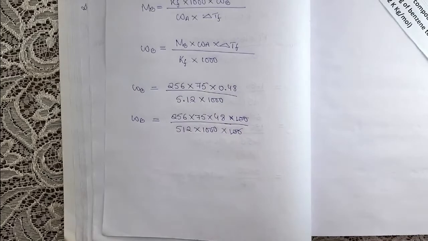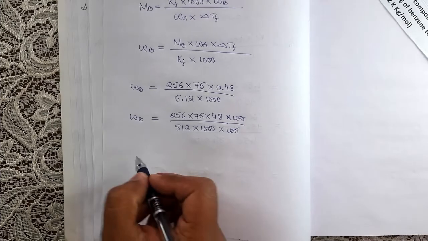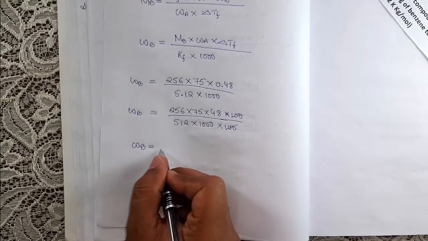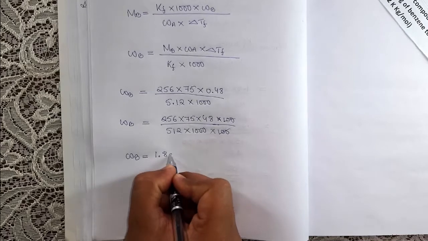If you want, you can take log and solve the problem, or else you can easily multiply, cancel the values, multiply, and then divide the values in order to get the answer. So WB will be 1.8 gram.